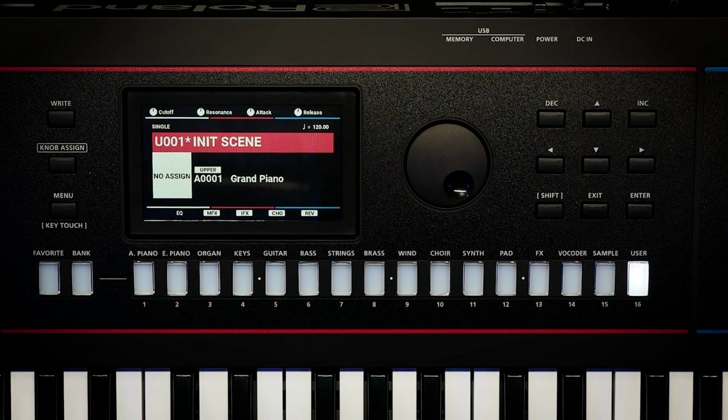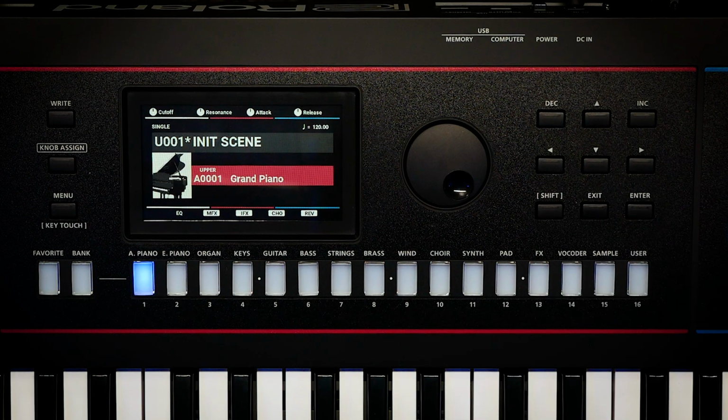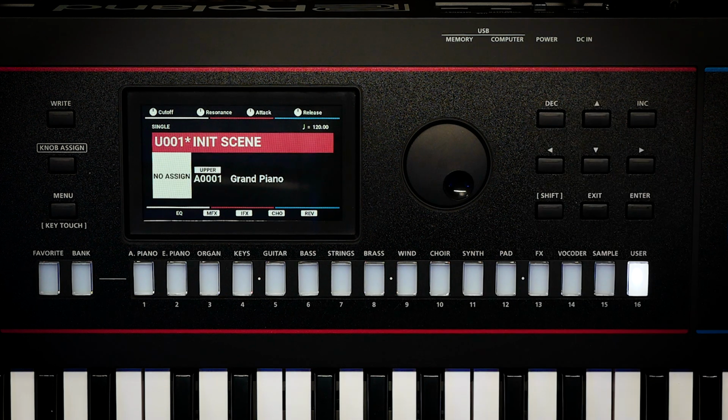Now I'm going to use the cursor buttons, and I'm going to cursor down to where it says Part 1. Once Part 1 is selected, notice that my category buttons are blue. I can choose any of the category buttons. They are blue, and that lets me know that we are selecting tones. If I were to cursor back up to the scene, notice my category buttons are white. So this lets me know right away what I'm selecting.